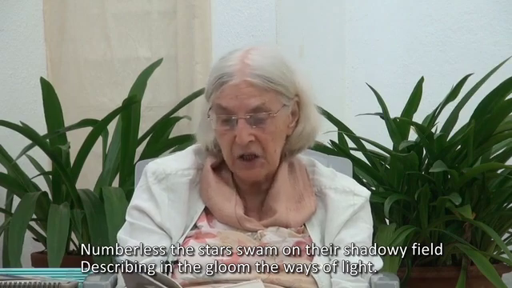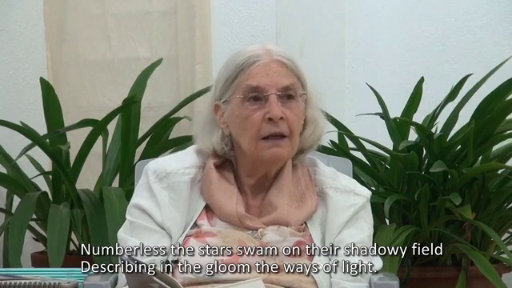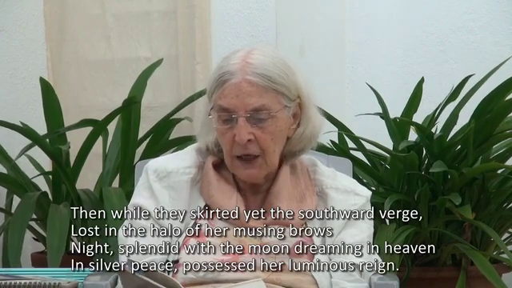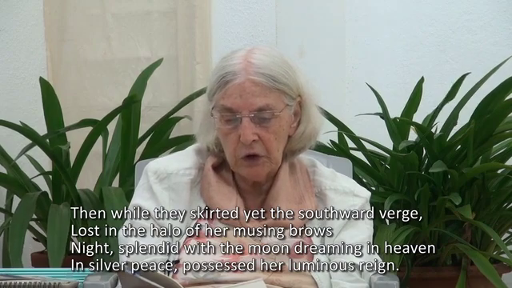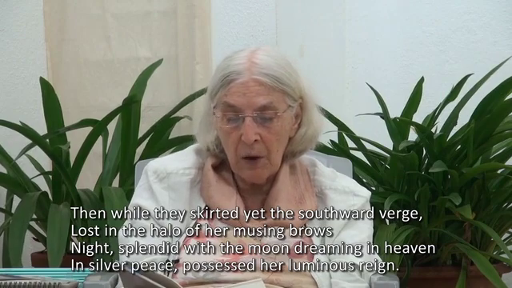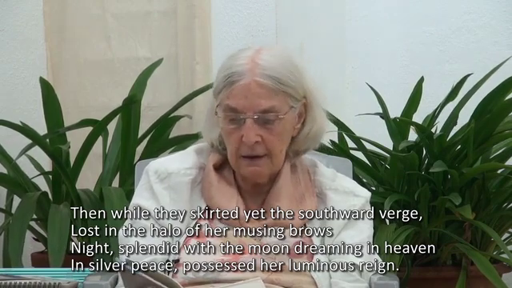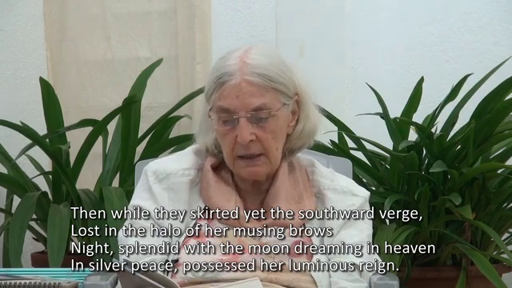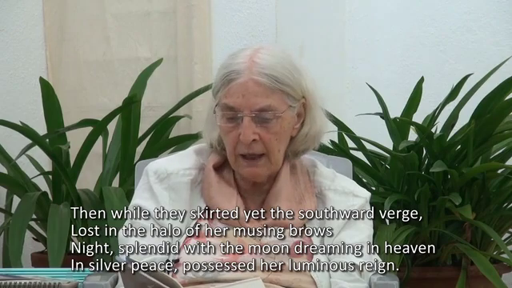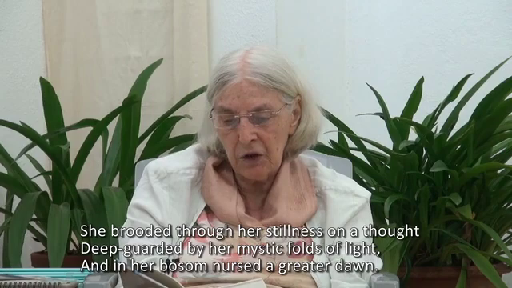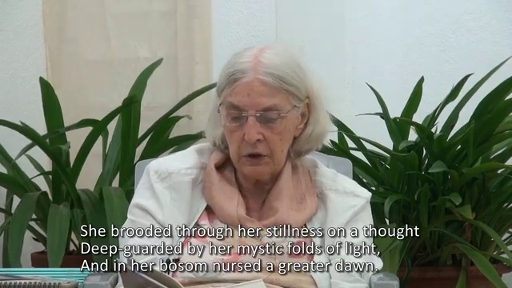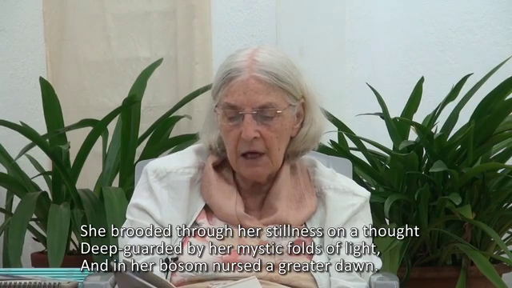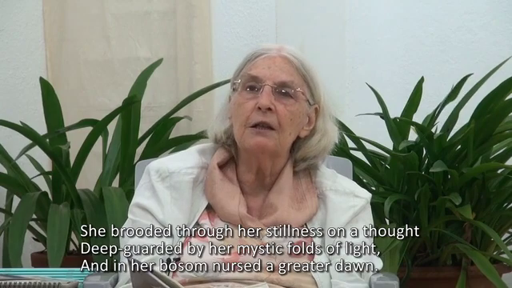Numberless the stars swam on their shadowy field, describing in the gloom the ways of light. Then, while they skirted yet the southward verge, lost in the halo of her musing brows, night, splendid with the moon, dreaming in heaven, in silver peace, possessed her luminous reign. She brooded through her stillness on a thought, deep guarded in her mystic folds of light, and in her bosom nursed a greater dawn.